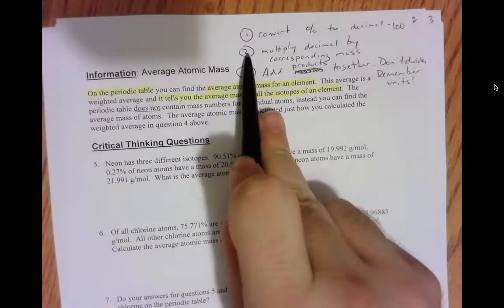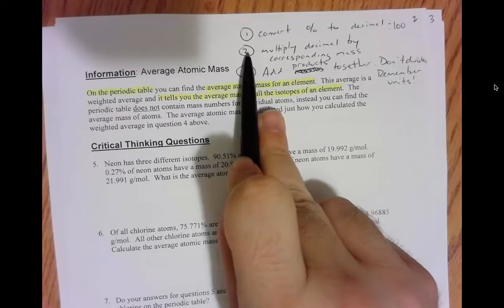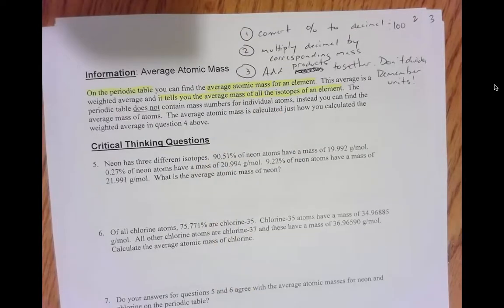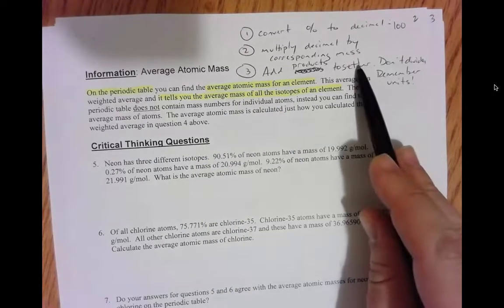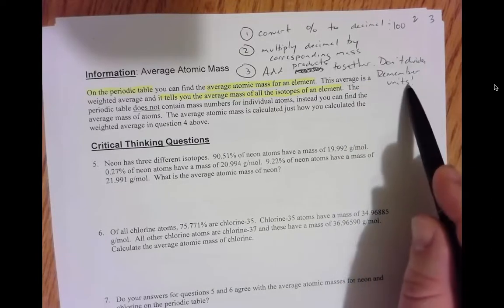Then the second step will be to multiply the decimal by the corresponding mass. Then step 3 is to add the products together. Remember, you don't divide, and then remember to include units on your final answer.